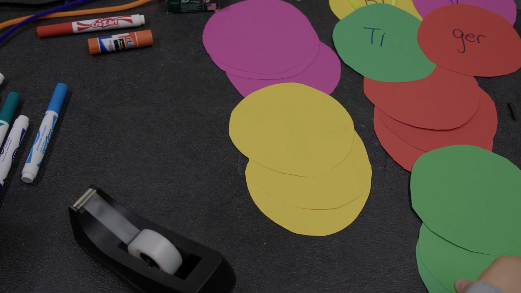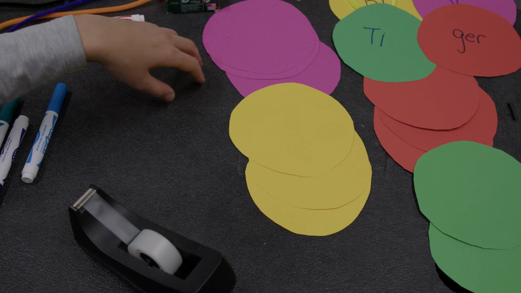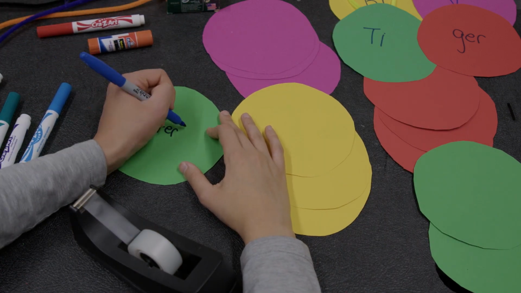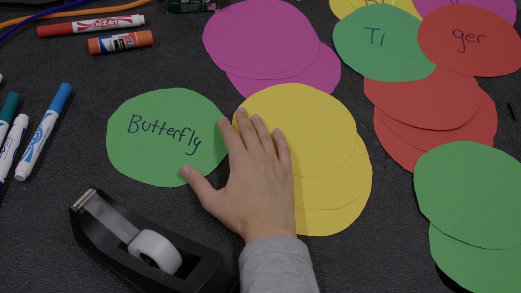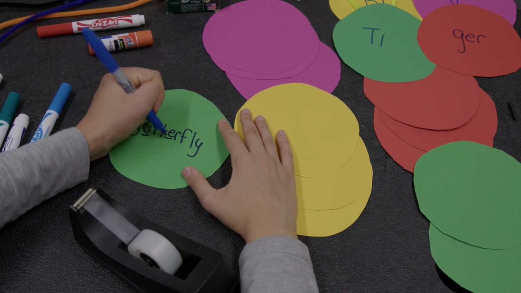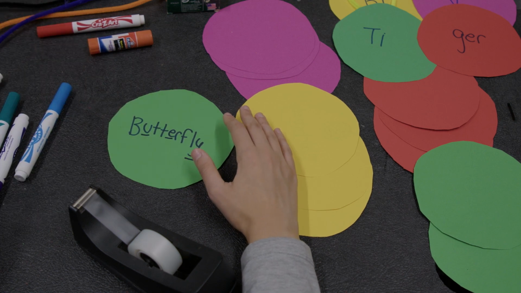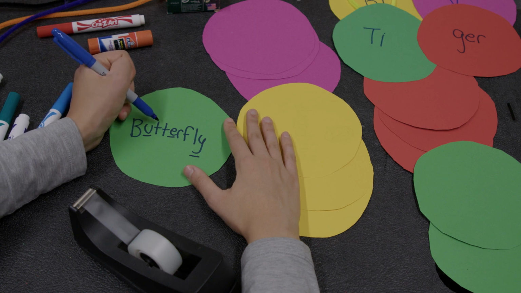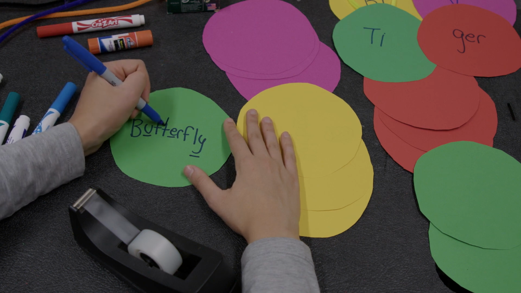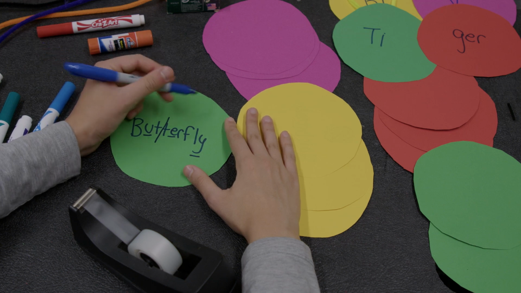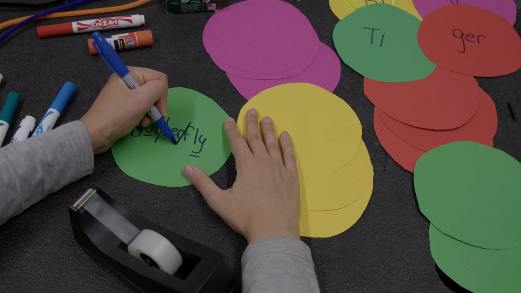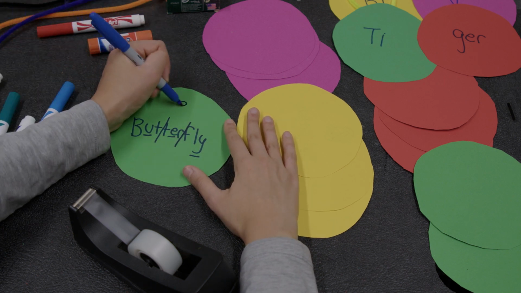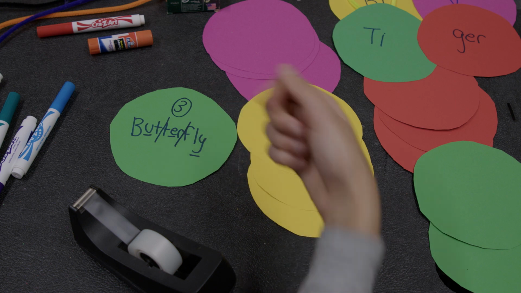Let's try another word. Our next word is going to be butterfly. Let's see how many syllables we have here. That's right, only 3. We only have 3 syllables because we only have 3 vowels. And then we see here the VCCV rule. So this is 1 vowel, and then we're going to divide our second syllable here. Awesome. How many syllables is this? 3. Great job. Now let's write out the different parts.